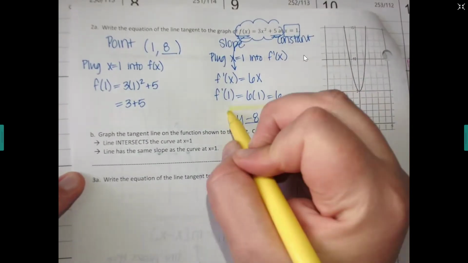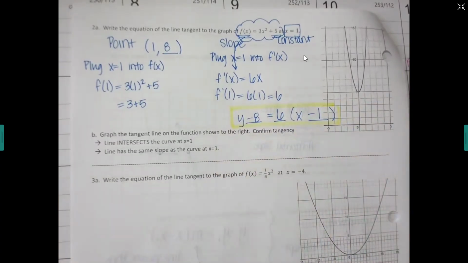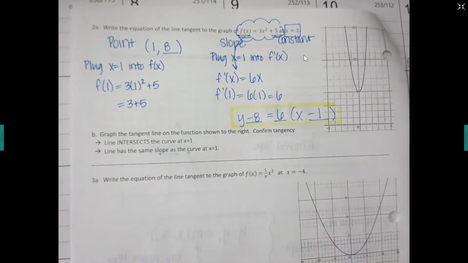Okay? Now, if you go down to part B, just to kind of give you like a graphical visualization of this. Okay, we're going to graph the tangent line to confirm tangent C. So remember, on the first page, we were kind of sketching the tangent line. Okay, now we're going to actually graph it.